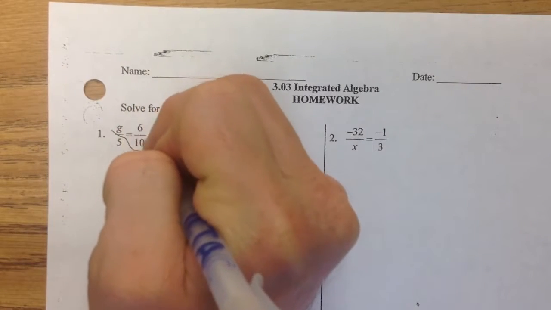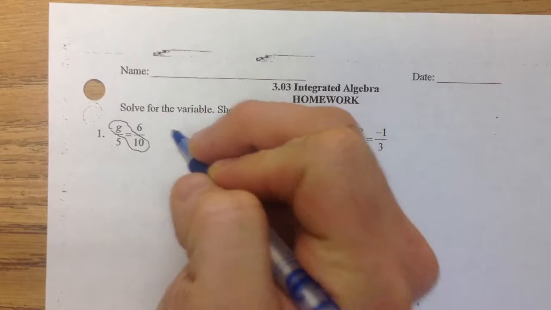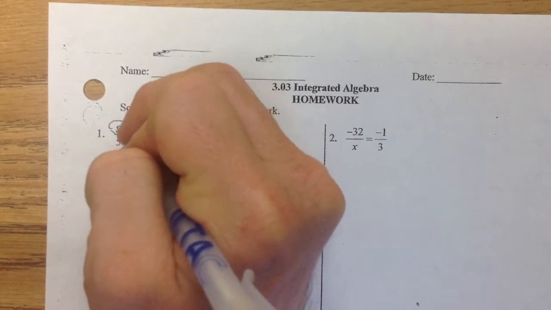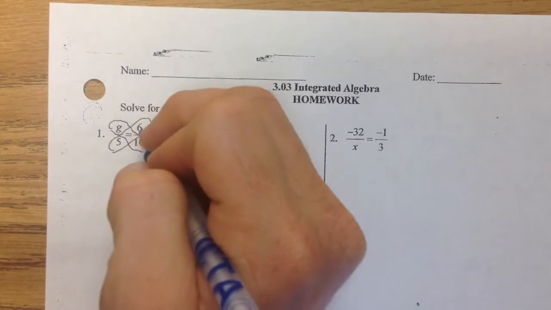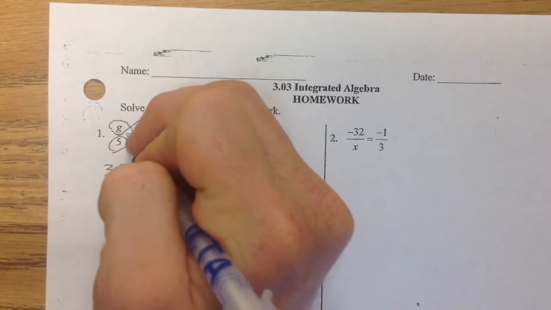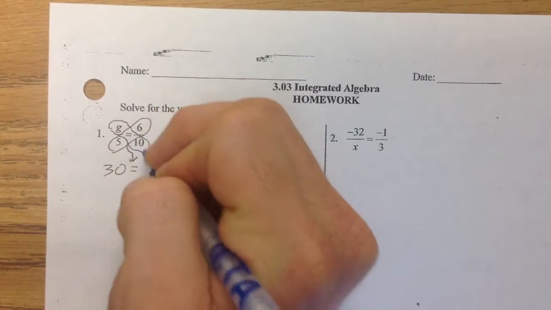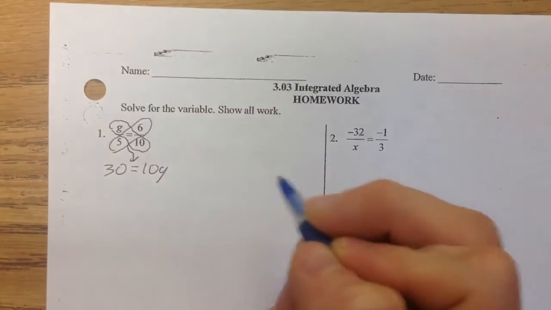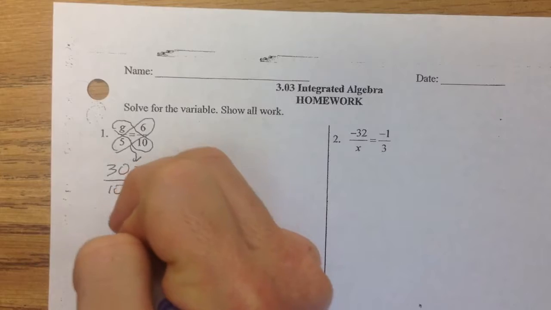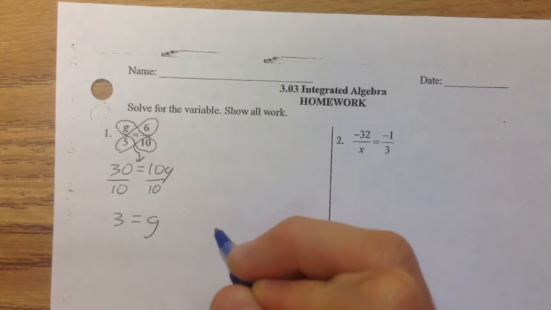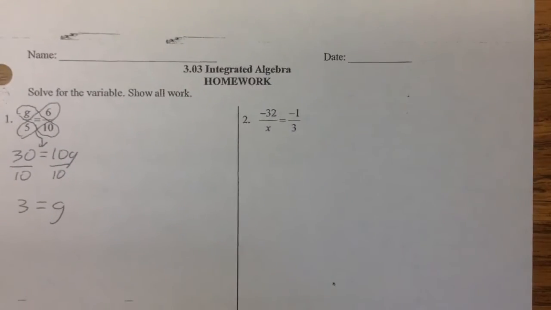So on this first one here, we've got g times 10. We've got 5 times 6. So those are going to be the two separate sides of our equation. 6 times 5 is 30. Equal sign comes down. 10 times g is 10g. Divide both sides by 10. 3 equals g.